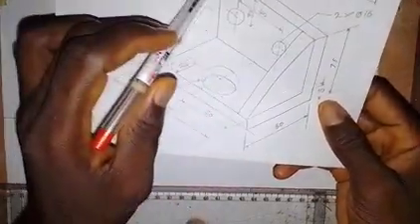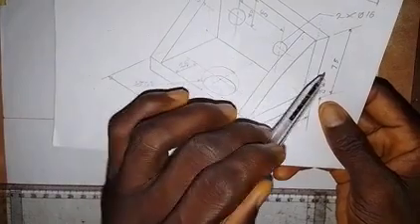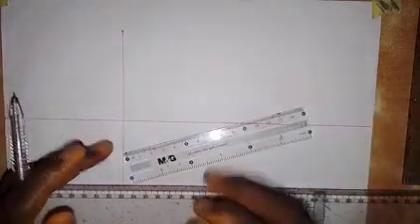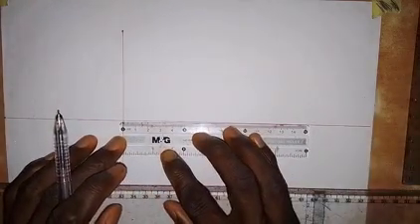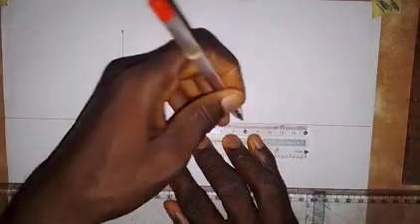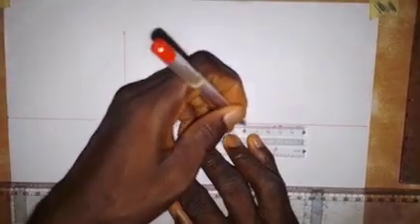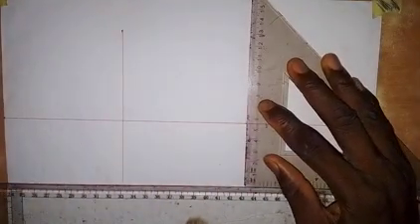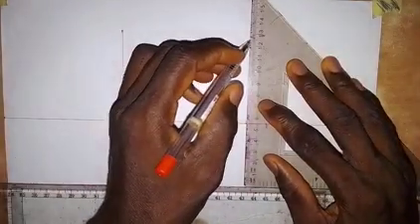It applies to this rectangle also. So the length is 100, and I will take a measurement of 100 millimeters. So this is 100 millimeters. Then I'm going to draw a vertical line here. So this is it.